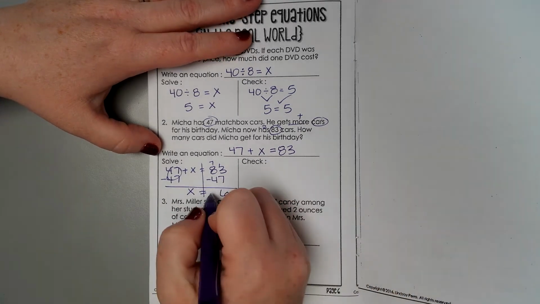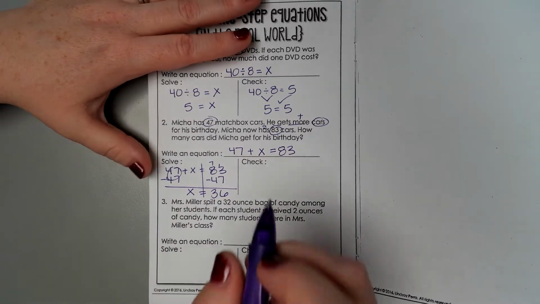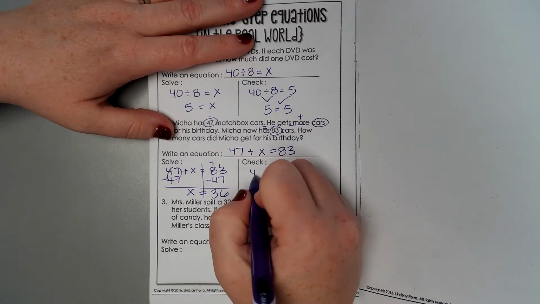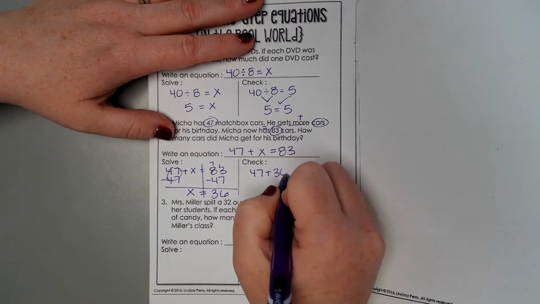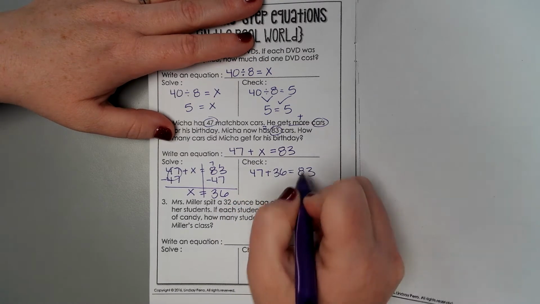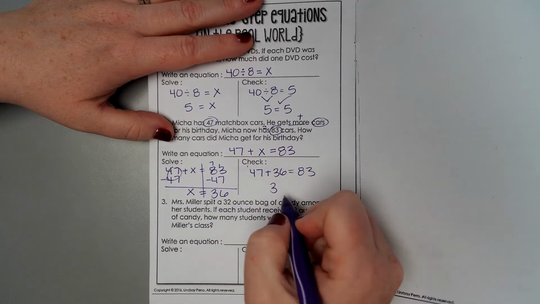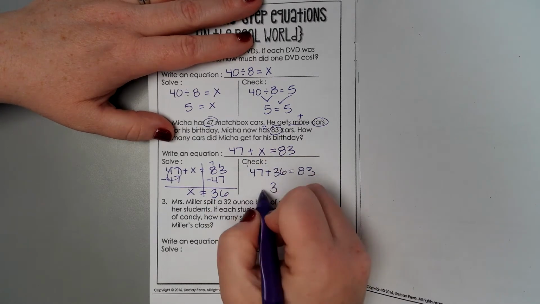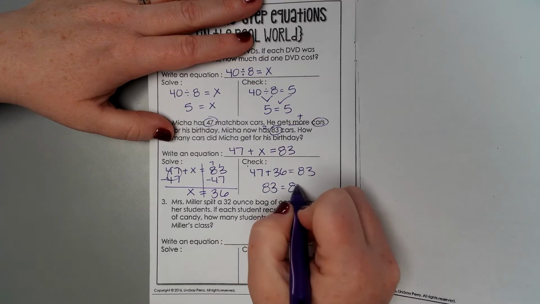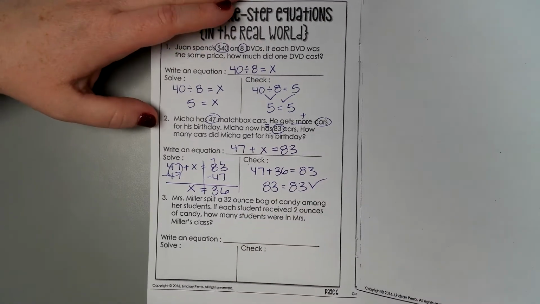13 minus 7 is 6. 7 minus 4 is 3. So if I plug it in, 47 plus 36 equals 83. Well, 7 plus 6 is 13. Carry my 1. I have 3, 4, 5, 6, 7, 8. 83 is equal to 83, so that one checks out.